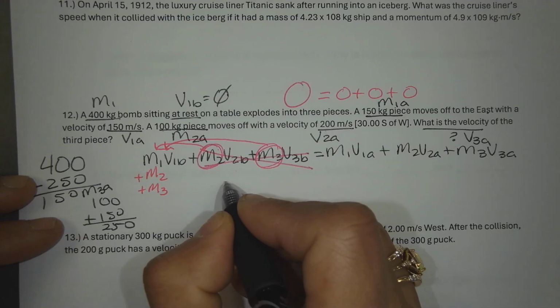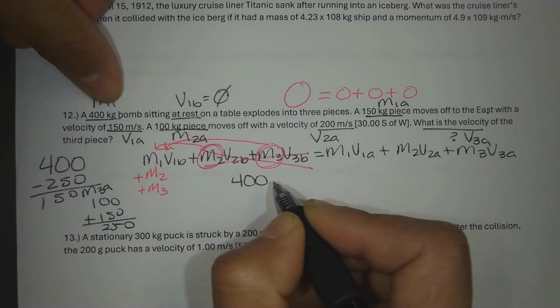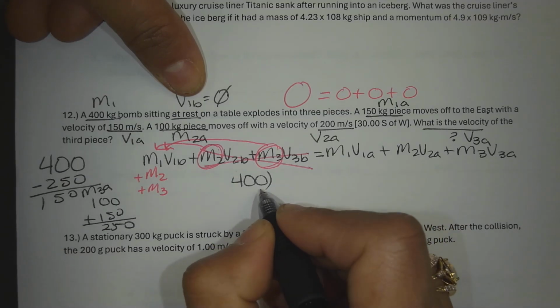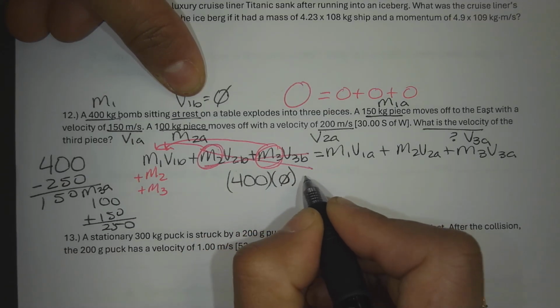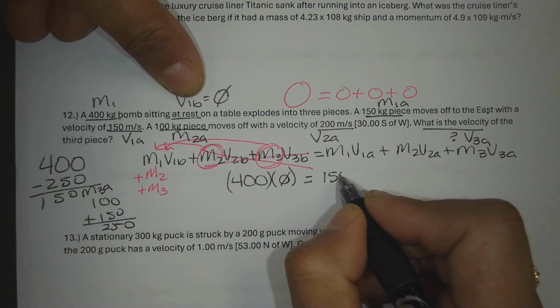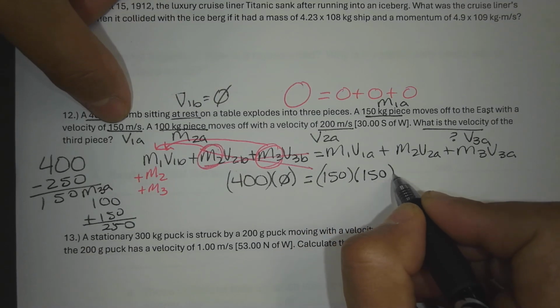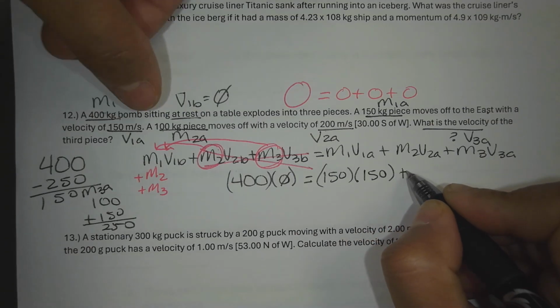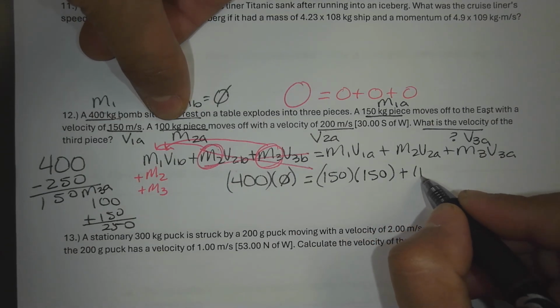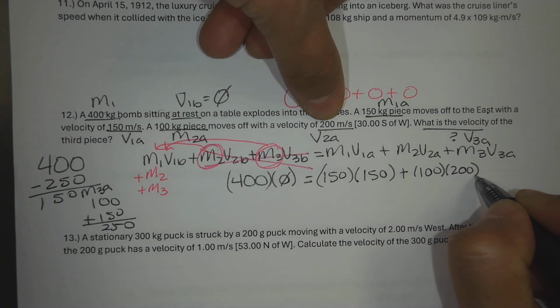Alrighty, all of the masses prior, it tells me right here is 400, but the velocity was 0, equals the mass of object 1, 150, multiply that by its velocity of 150. Tell me if I make a mistake with my numbers. The mass of object 2 is 100, multiplied by its velocity of 200.